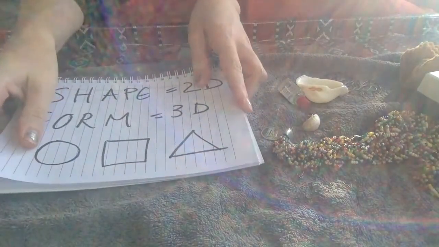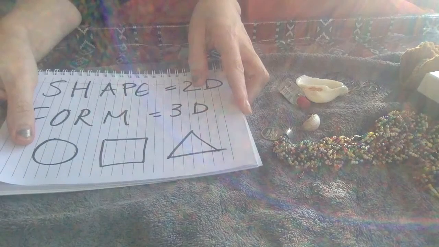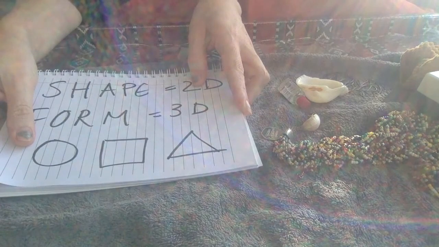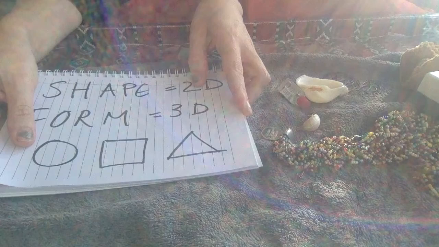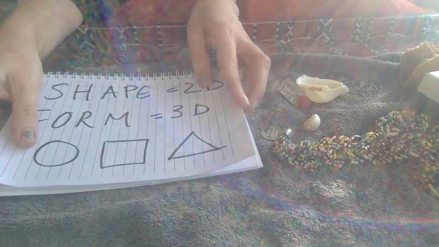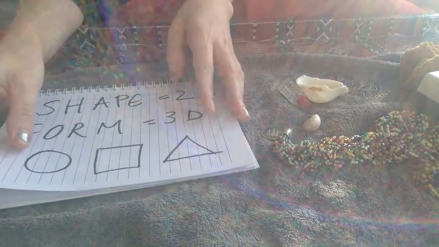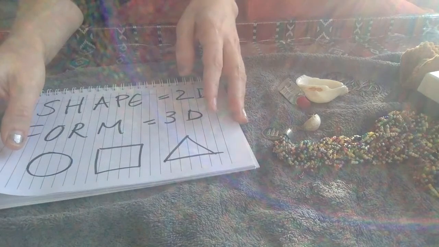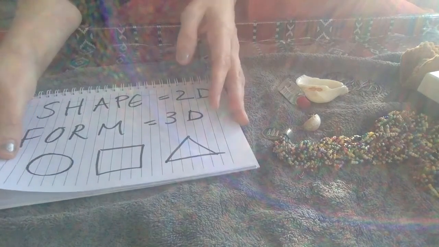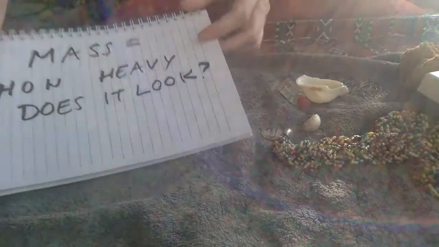So now I'm going to tell you a bit about forms. Basically for this project you're going to be using something around your house as inspiration for your sculpture, and you're going to make a sculpture of that object. So I'm going to give you some ideas to think about as you're deciding what object you want to use.